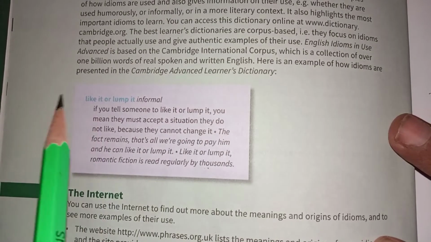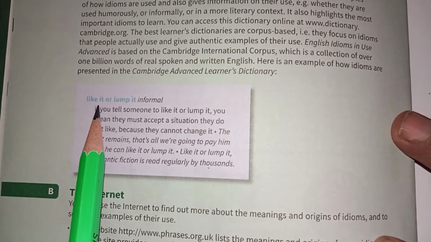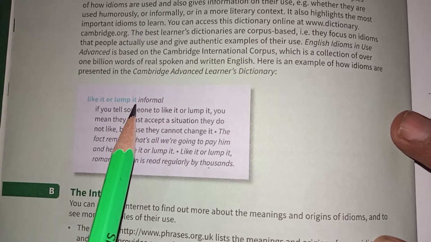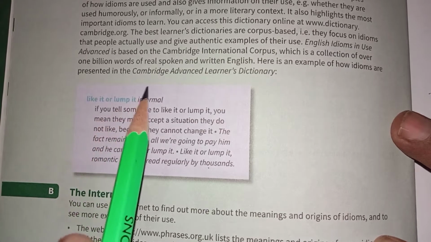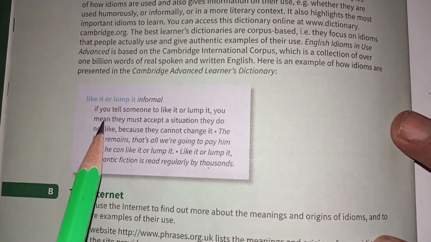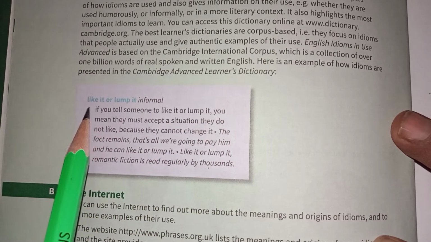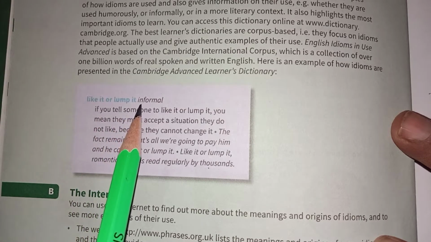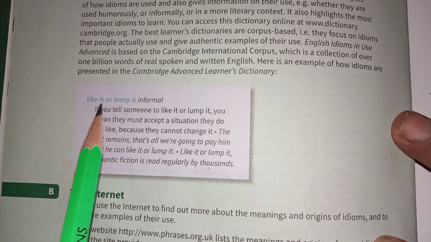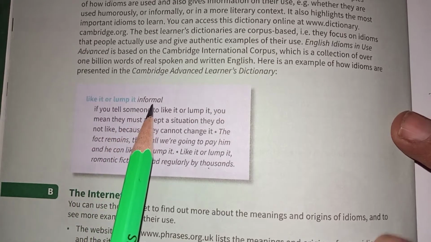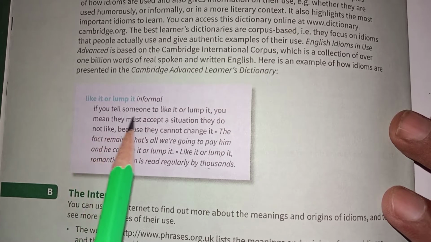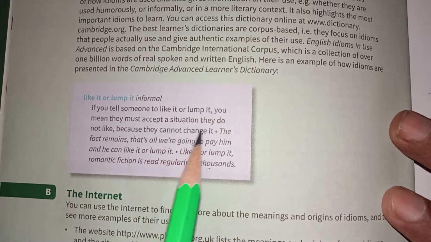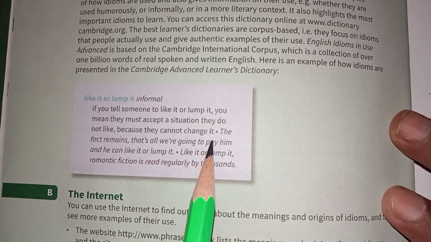Here you have an example from the dictionary, like it or lump it. This idiom is used in the Cambridge Advanced Learners Dictionary. You will see in the dictionary, as it is shown here, like it or lump it. Now what does it tell us about this idiom? This is an informal idiom. If you tell someone to like it or lump it, you mean they must accept a situation they do not like because they cannot change it.